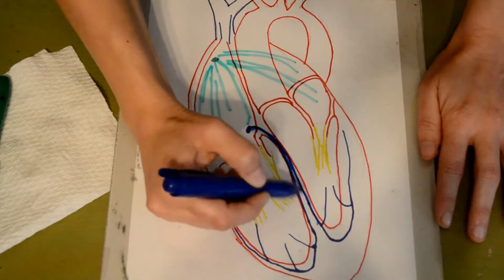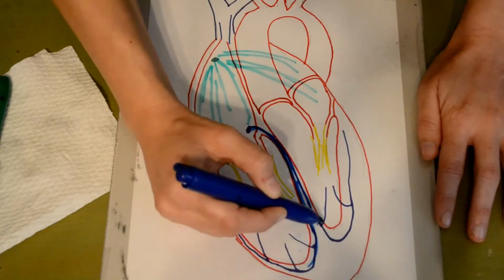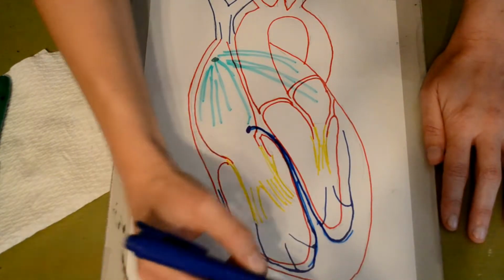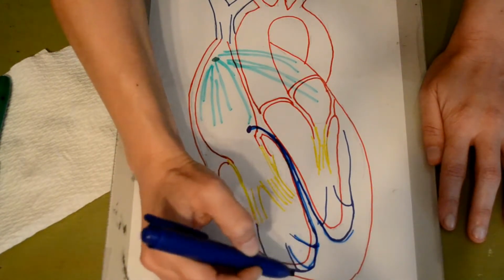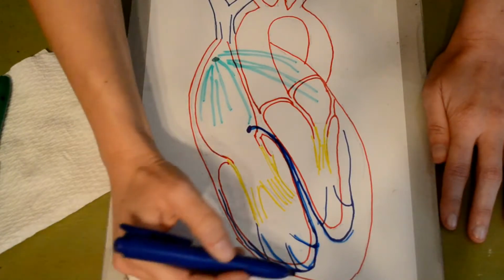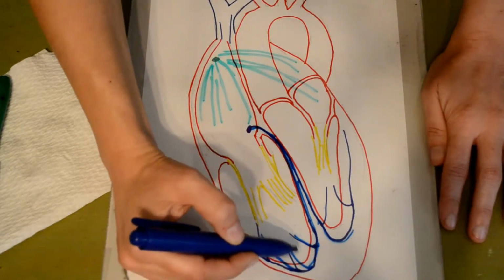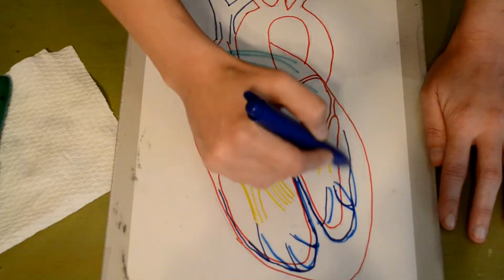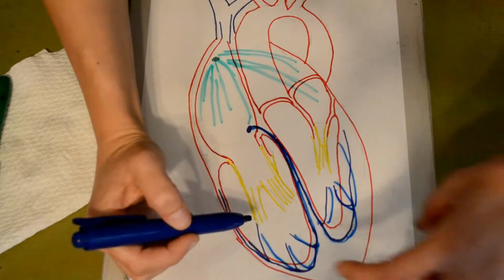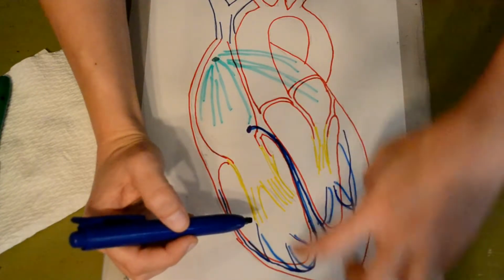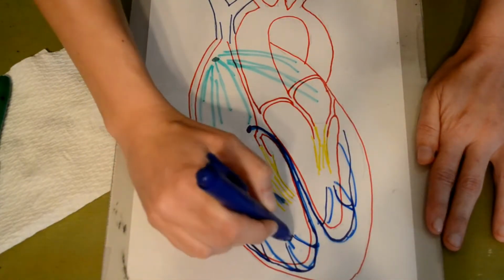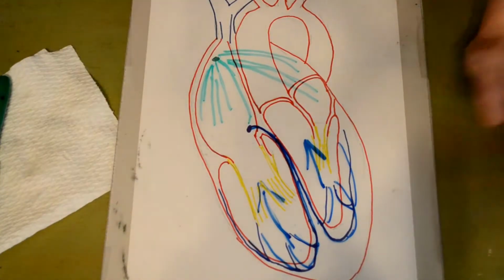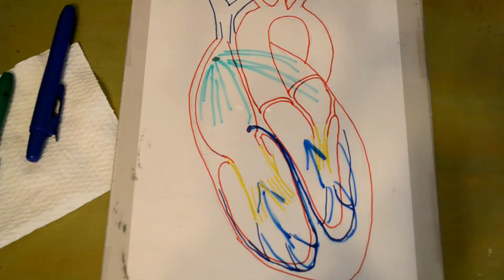It branches off until we get down to the very bottom of the heart, where it goes into Purkinje fibers. These Purkinje fibers snake up along the ventricles, where it is now uninsulated and it can depolarize the ventricles of the heart. As it is depolarizing, we are going to have that contraction of the ventricles from the bottom up, meaning it is going to push the blood supply up and out of the heart. And that is how we get our heartbeat.